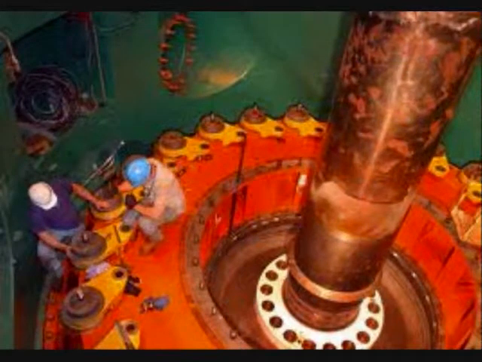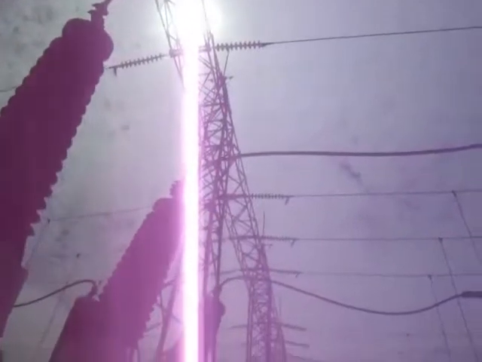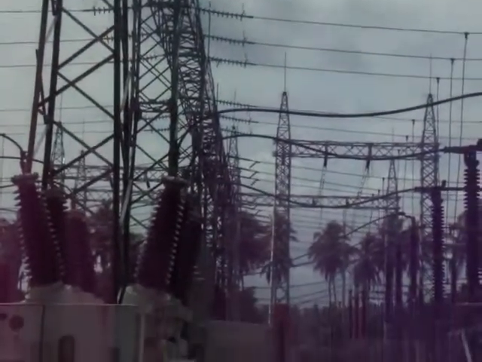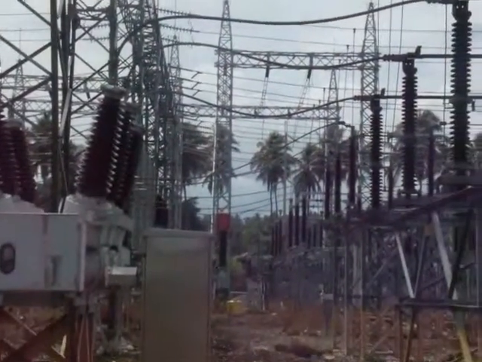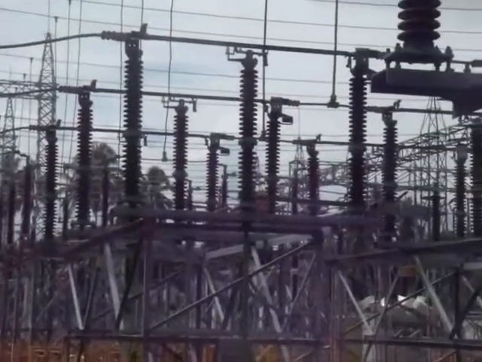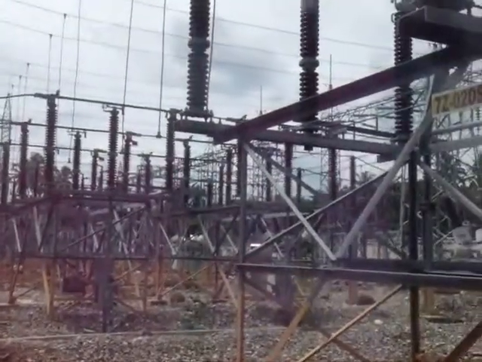Because they lack the commutator, the AC generators can generate high power at high voltage, typically 30 kilovolts. In a power plant, the size of generators can vary from 50 megawatts to 1,500 megawatts.